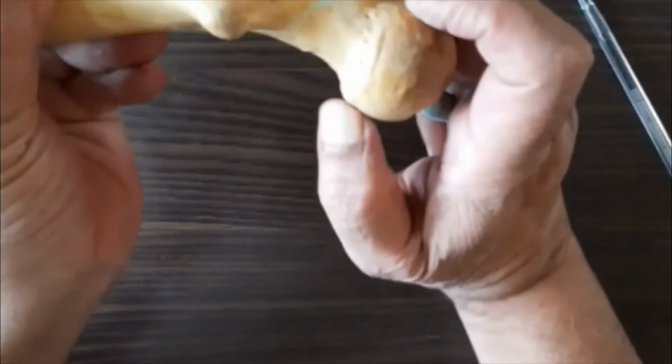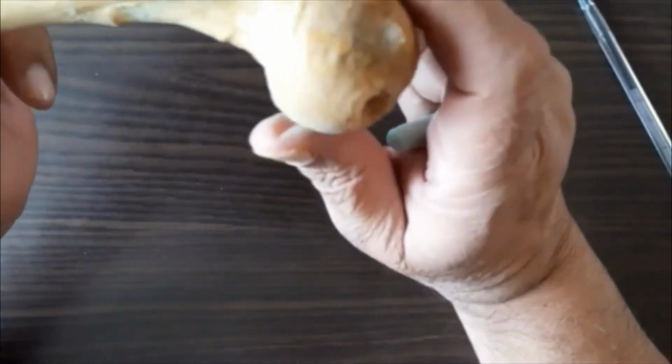So this is the attachment of the articular capsule in the middle of the neck posteriorly. That is the difference between the attachment onto the anterior and the posterior surface of the neck. Let us come to the attachments of the greater trochanter.